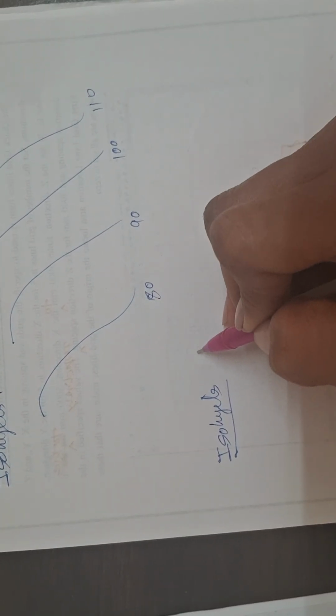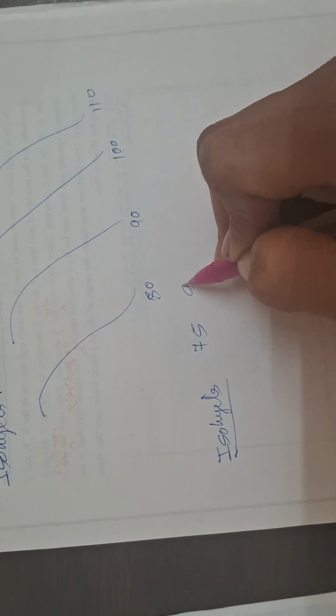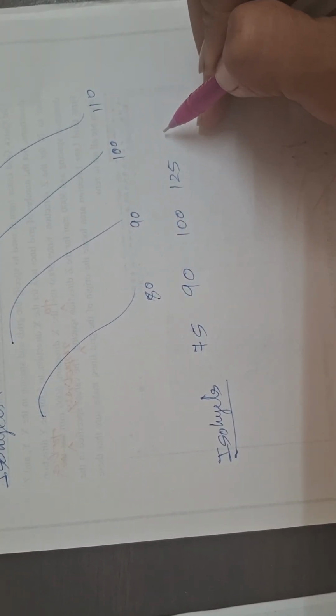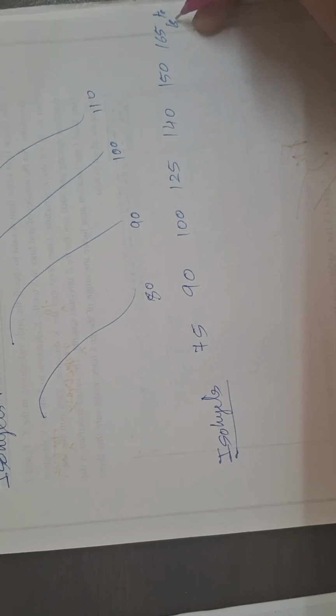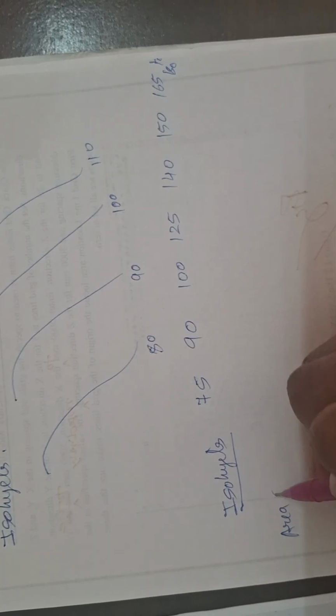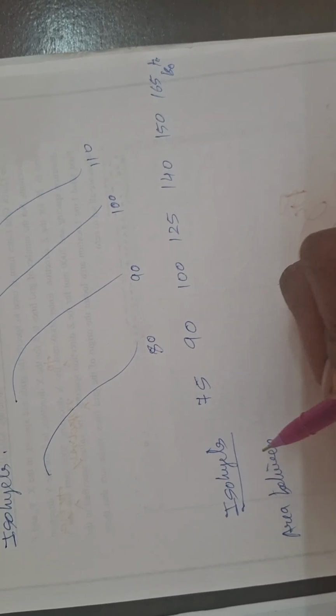Here also they can ask you some questions, like they may give you some isohyets randomly. Suppose I am writing down 75, 90, 100, 125, 140, 150, 165, 180. Like this I can give you the isohyets. They will give you the area between isohyets.